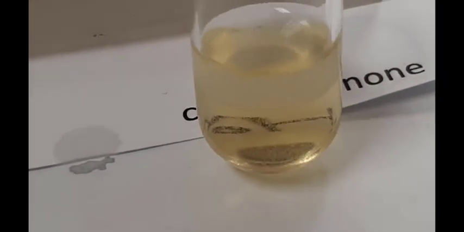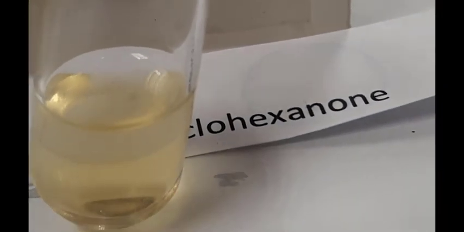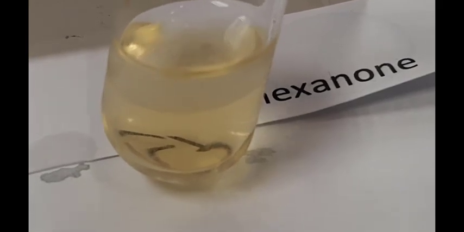Now, cyclohexanone might appear to have a precipitate, but let's go ahead and look at that from the bottom. You'll notice, if we look very closely, that there aren't really any crystals. Oops, let's see if we can get the camera focused. There we go. All there are liquid droplets that are mixed in with the solution. So there's no precipitate with the cyclohexanone.